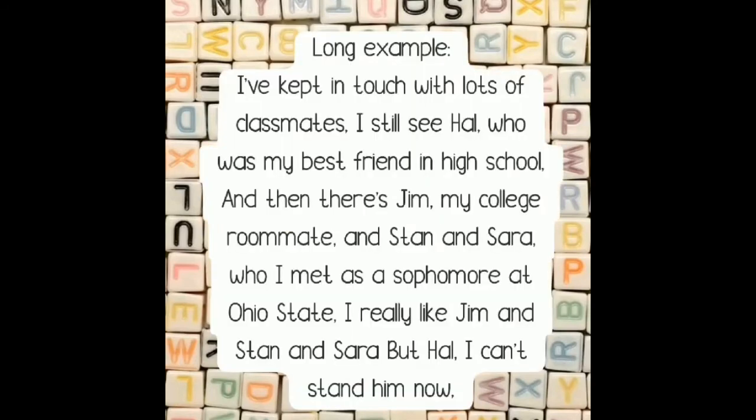In the following long example, the speaker lists a number of people and comments on them. Hal, mentioned early in the discourse, is reintroduced in the last sentence because nothing has been said about him in the previous two sentences. The speaker reintroduces Hal as a left dislocated noun phrase. So this is the long example.